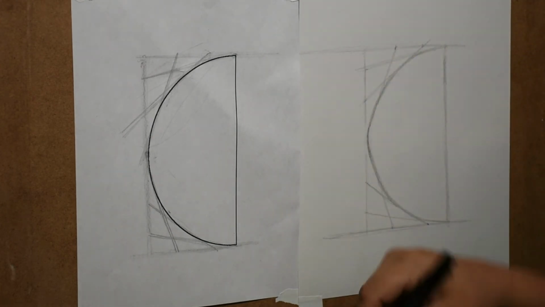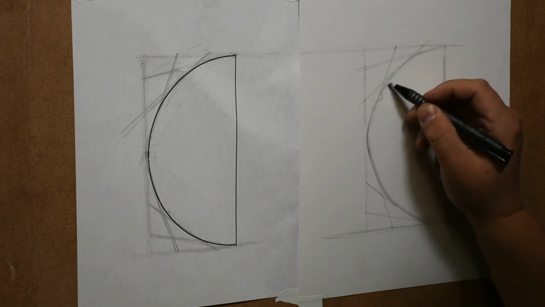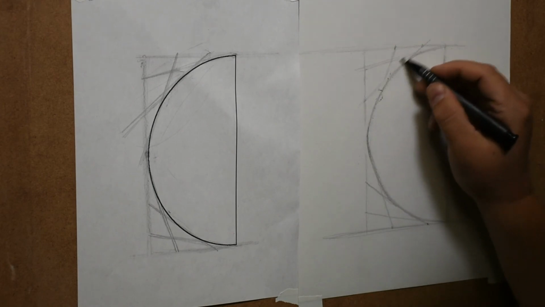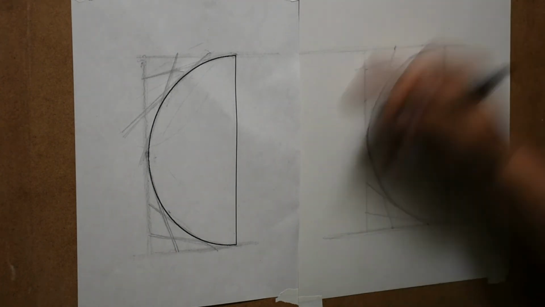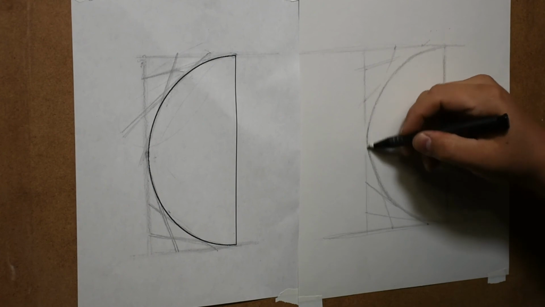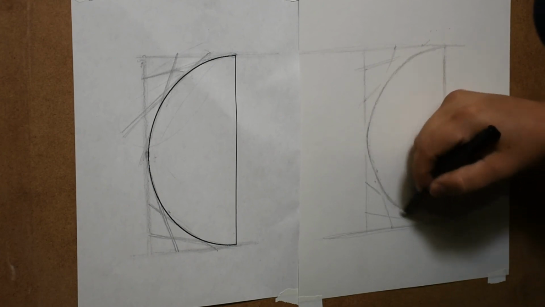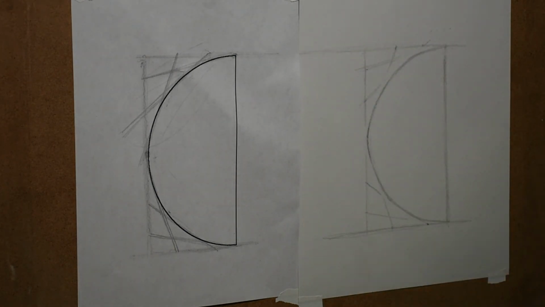So I do believe I need to take some of that outside off. And I'm going to start to come back and form this by erasing my construction lines and the lines I don't need around it. And while I'm erasing these construction lines, you're going to start to see that this curve is coming out. I may find that there's some spots where it's a little rigid.